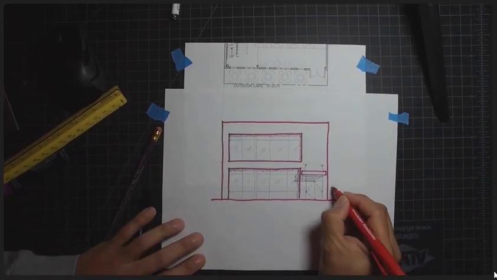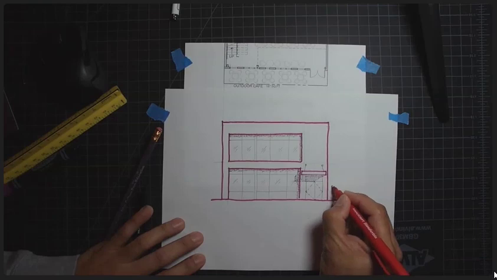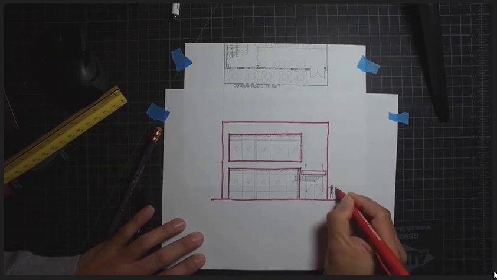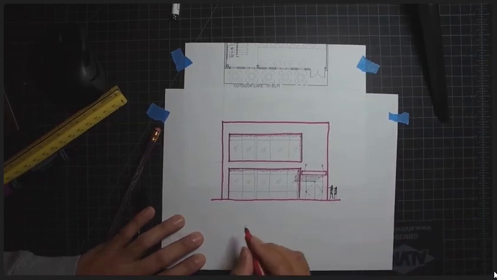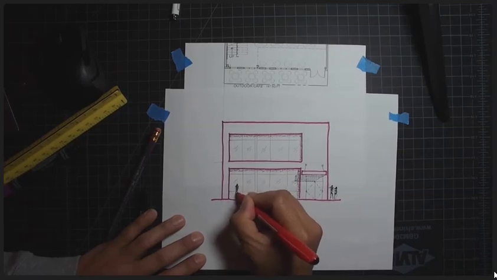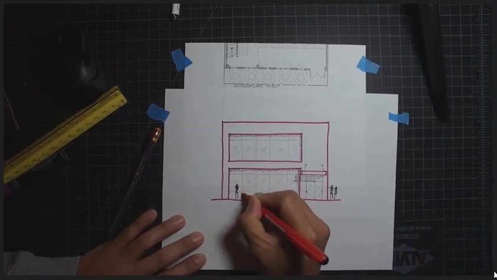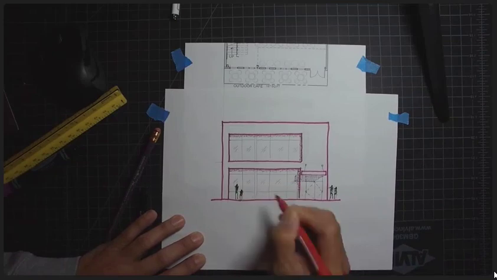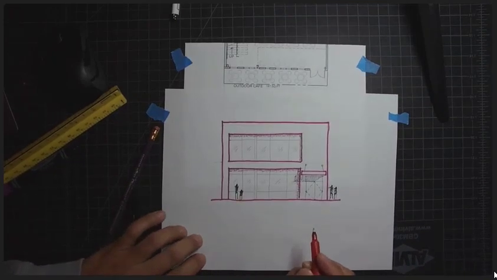add some elements like, hey, this is 7 feet. I probably want an outline of a person, okay, to give some scale to this shadow line, and however you want to do that, okay.